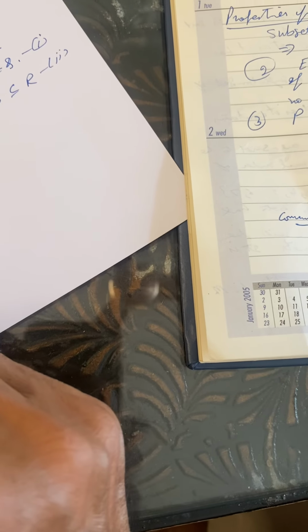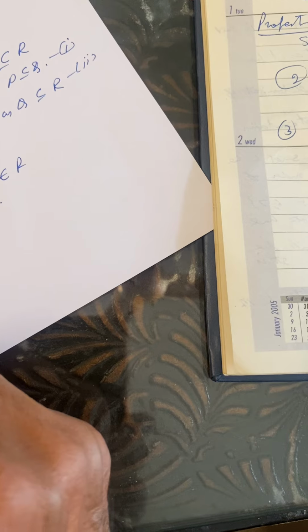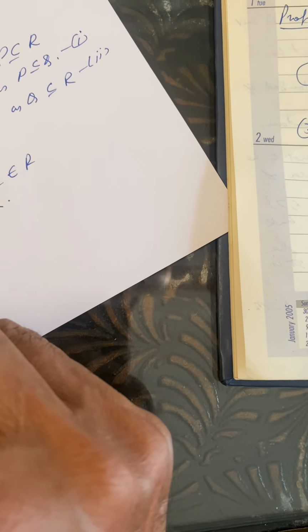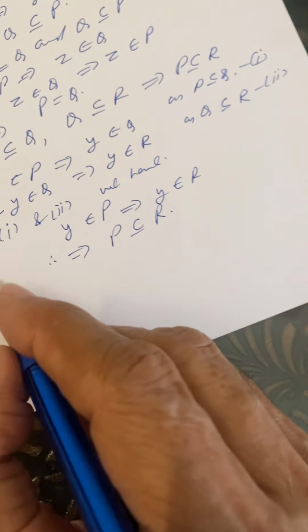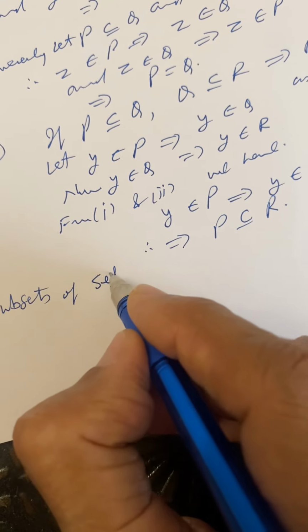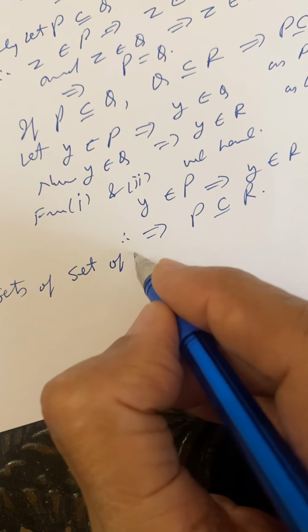Then we take subsets of the set of real numbers.